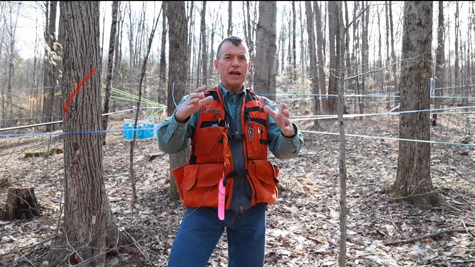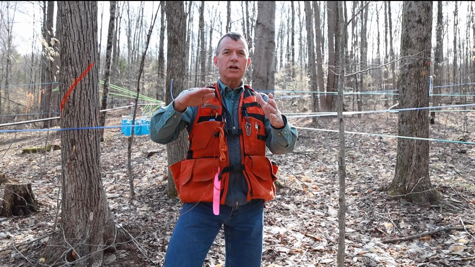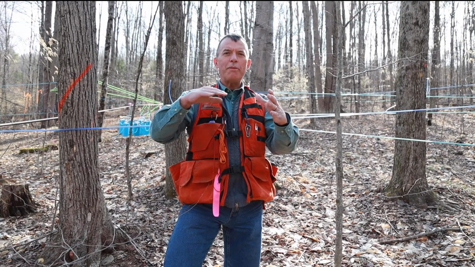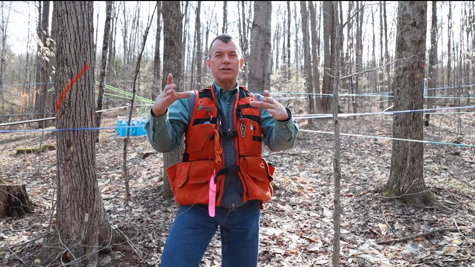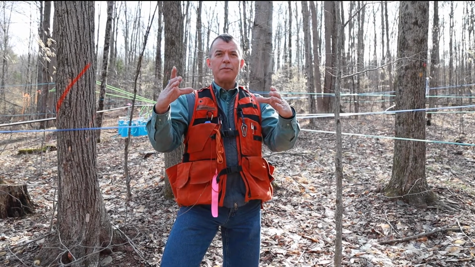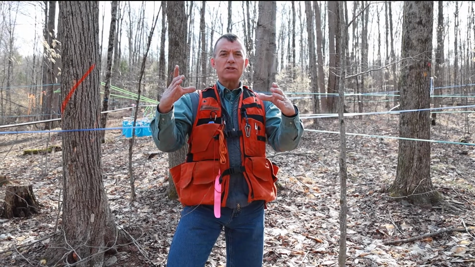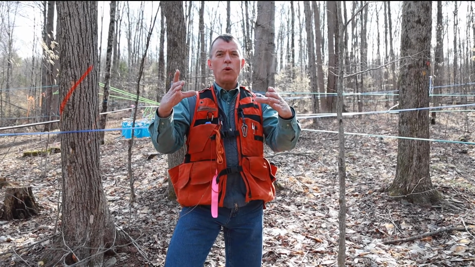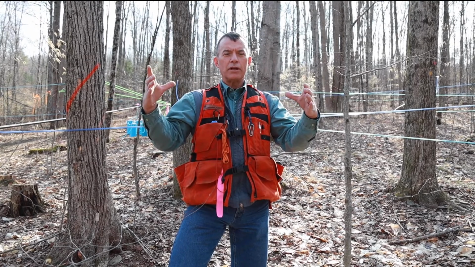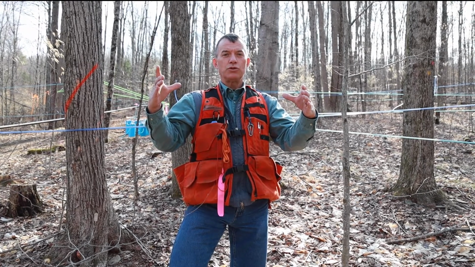So if you take a stem and you were to imagine cutting that off and now you have a circular stump and you were to measure the surface area of that stump, that's the basal area. So a 14-inch diameter tree has a basal area of about 1 square foot. So the bigger the tree, the bigger the basal area of that individual tree.